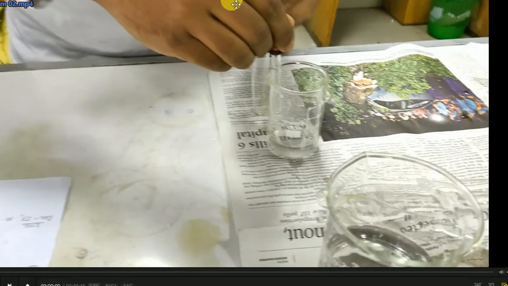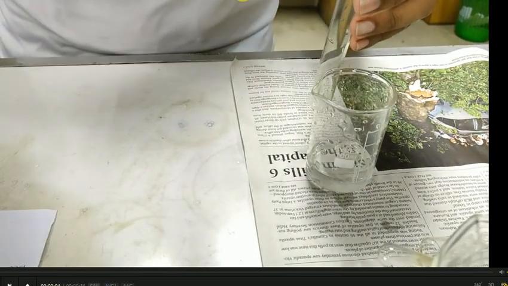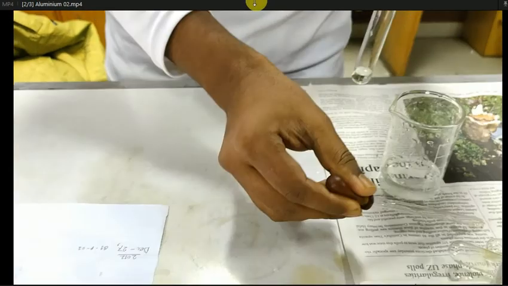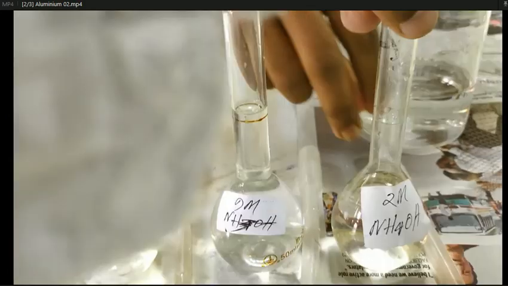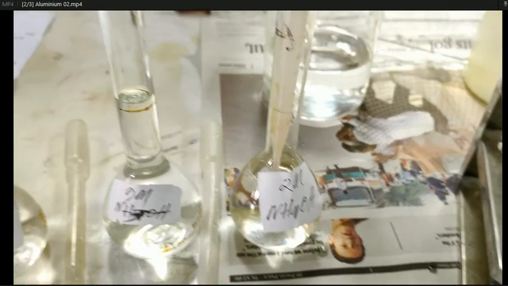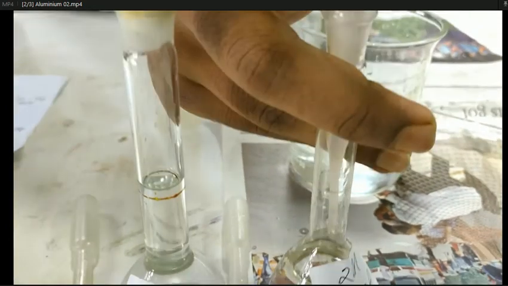We are taking the sample solution again, 1 ml sample solution in the test tube. Into this sample solution, we will add dilute ammonia. This will produce white precipitate, and in this case the precipitate will not dissolve.